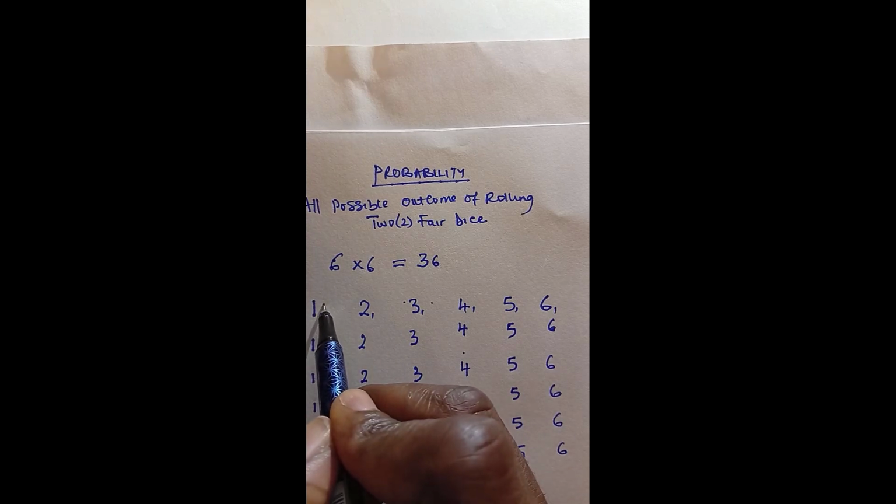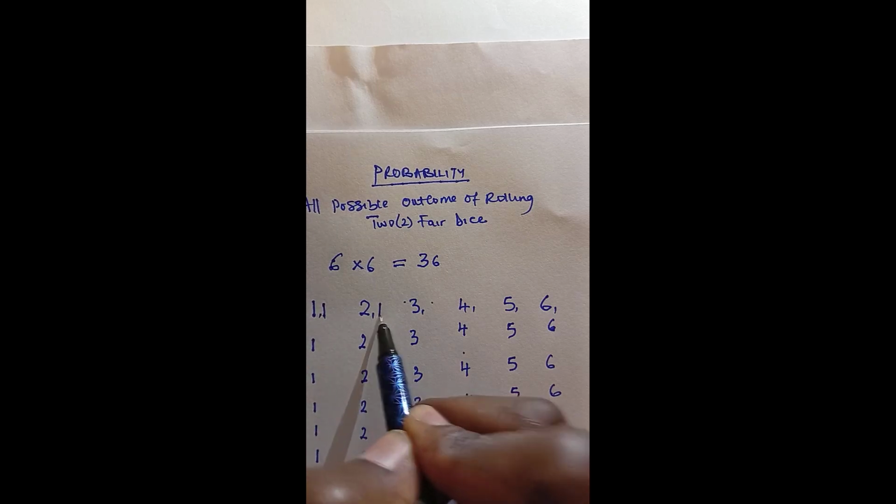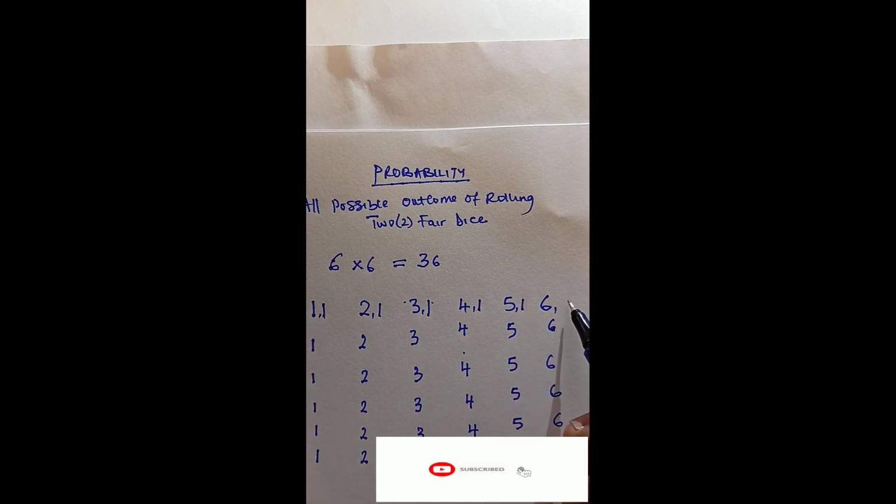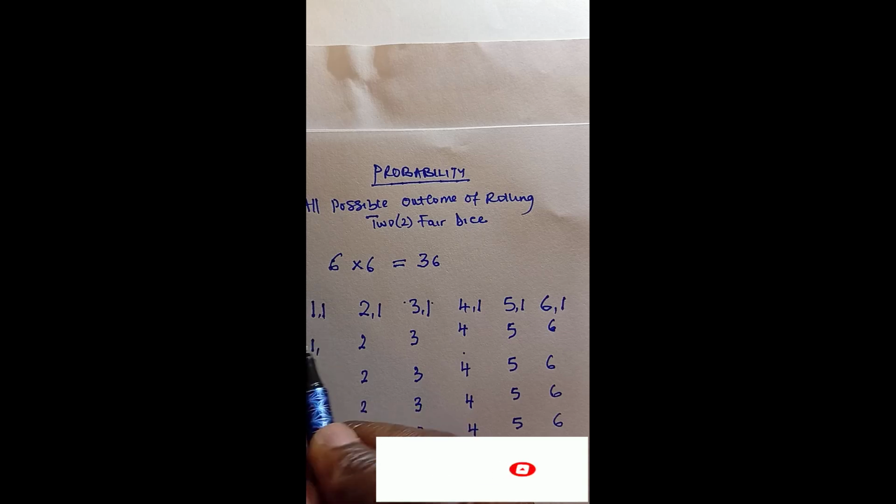Now, next, we have to input for this first line the chances that we want to have. 1 and 1 is this. So we have 1 and 1, 2 and 1, 3 and 1, 4 and 1, 5 and 1, 6 and 1. So we go. Now this line is going to be what?